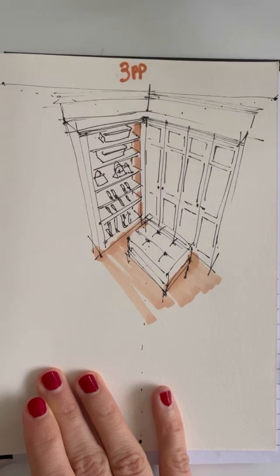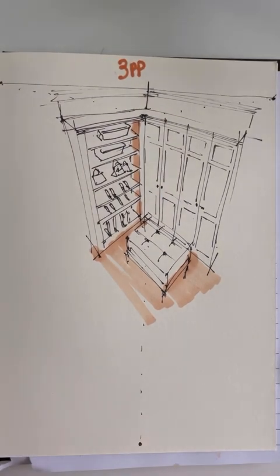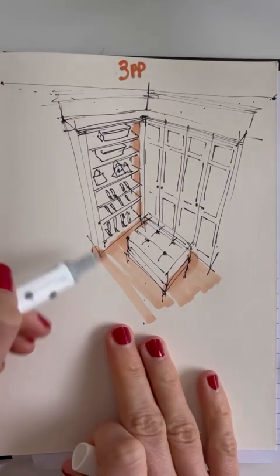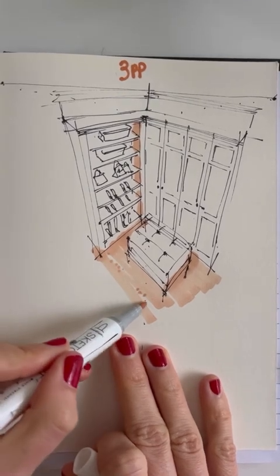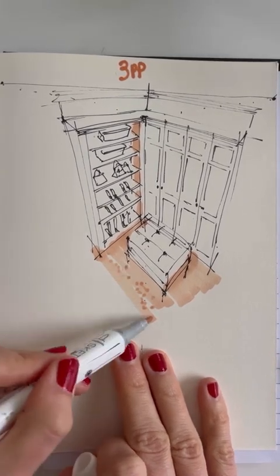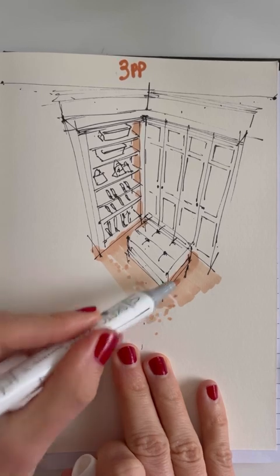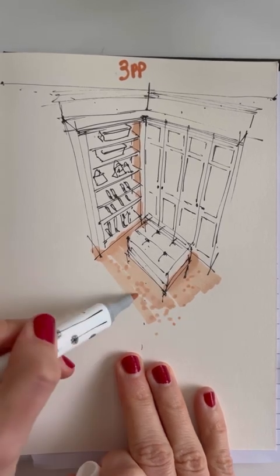Again, the color palette will be very limited like in the previous days, because I believe you don't need a lot of markers to showcase your ideas, and you can start with a very limited color palette.